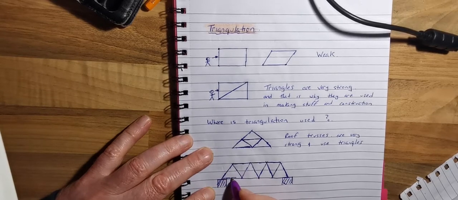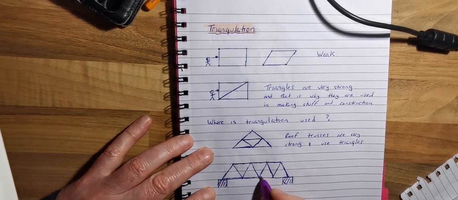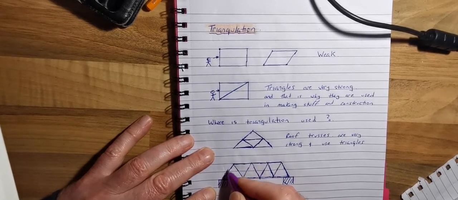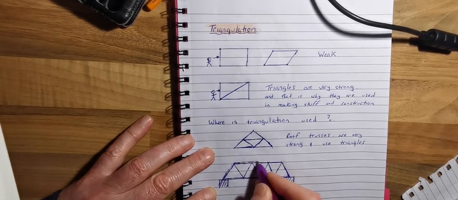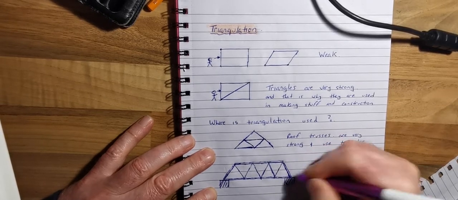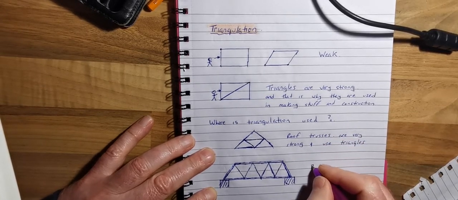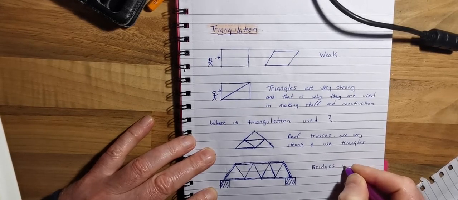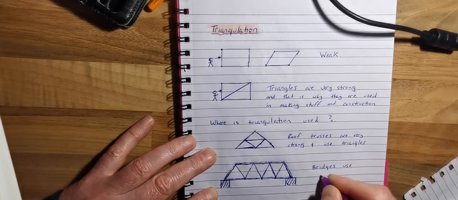So we'll just give these then a thickness. Okay, so bridges use triangulation.